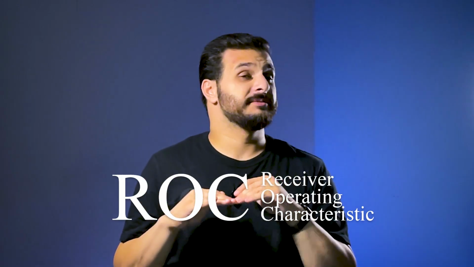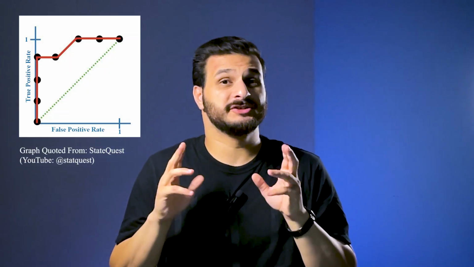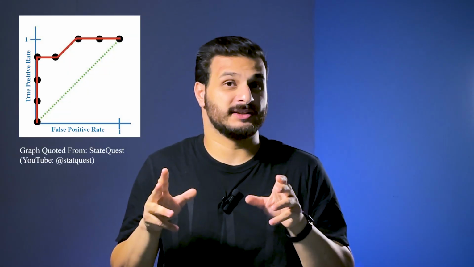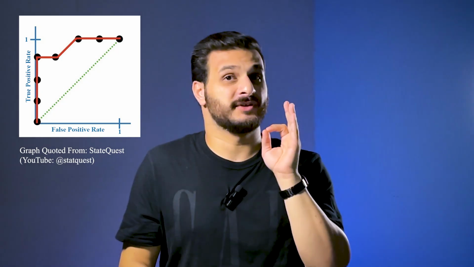For each model, the data scientist has to generate the ROC curve. At a very basic level, you don't need to know how it's generated. But long story short, it shows how your model's different thresholds reflect on the trade-off between true positive rate and false positive rate. And each point represents those values at a different threshold.